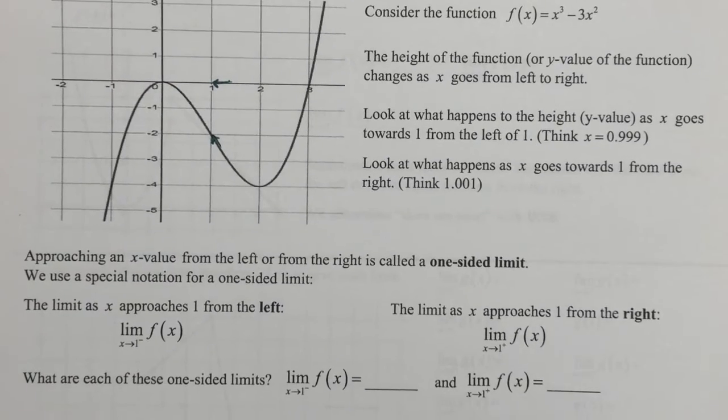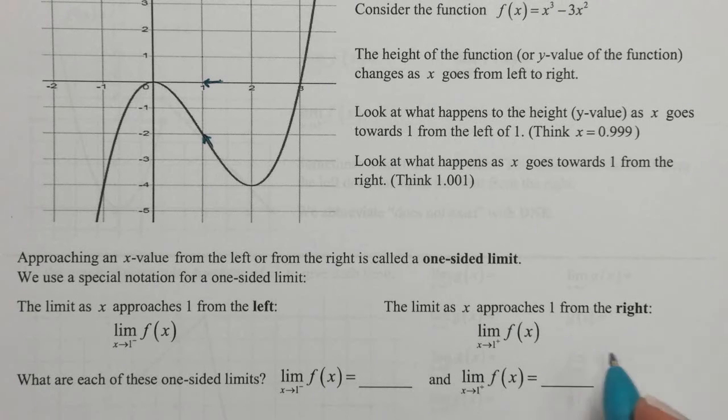What we're talking about there is called a one-sided limit. As x approaches 1 from the right or from the left, that is a one-sided limit. Okay? We have special notation for a one-sided limit. If we're approaching from the left, we have a little negative sign on that x value. If we're approaching from the right, we have a little positive sign on the x value. We abbreviate limit with LIM, and you always write the function that you are taking the limit of right here. Never ever just write limit without writing the function or something beside it. It makes no sense to just say limit of nothing.